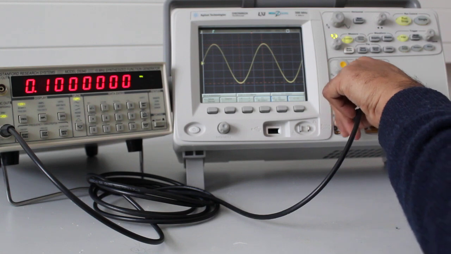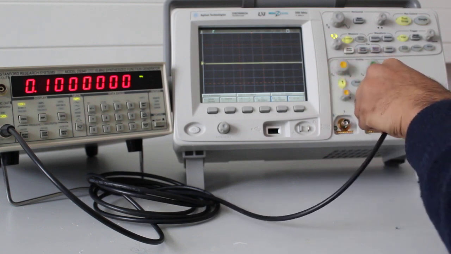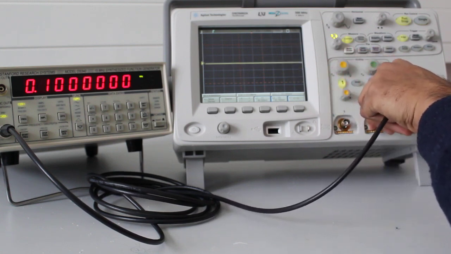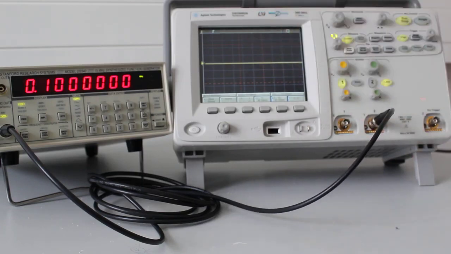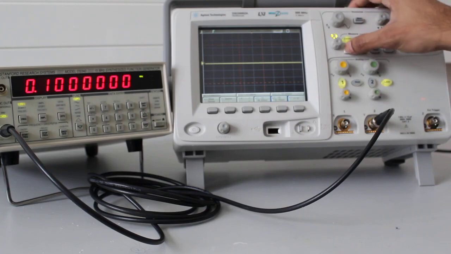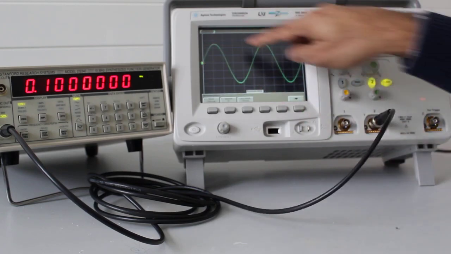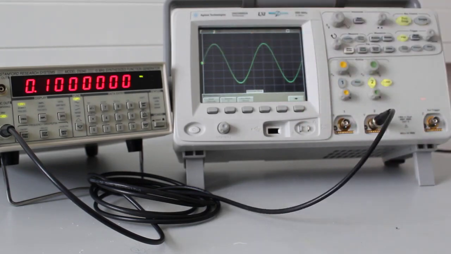Okay, so far I was showing how my X channel is behaving. Now if you want to see how your Y channel is doing, you just have to connect this BNC cable to the Y channel, but you see nothing. If you press auto scale, immediately you will see the same sine wave, but now the color of the sine wave is green, because this part of the oscilloscope is now connected.